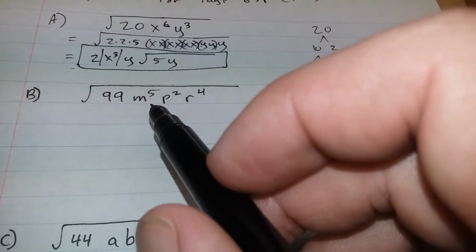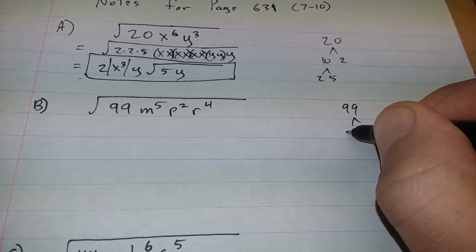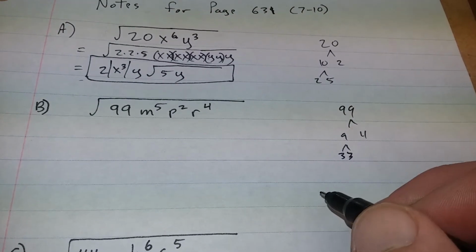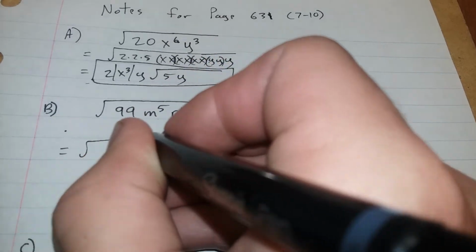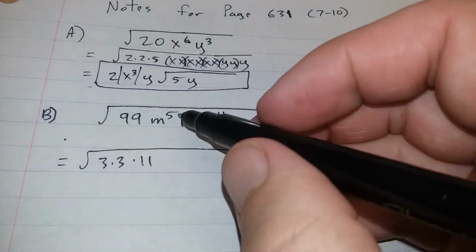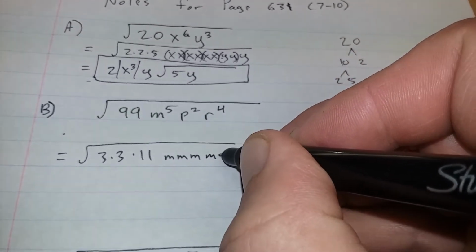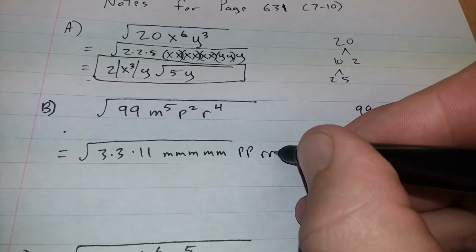We have 99. We're going to write the prime factorization of that. 99 factors to 9 times 11. 3 times 3 times 11 is 99. I'm going to write this as 3 times 3 times 11. M to the 5th, 5 m's, 1, 2, 3, 4, 5. We have 2 p's and then 4 r's.